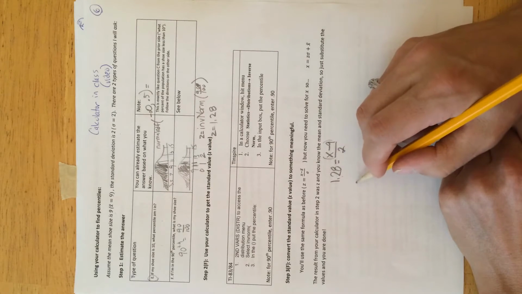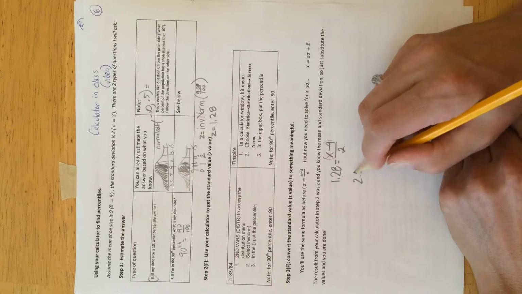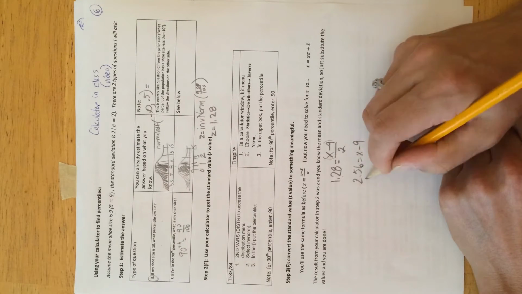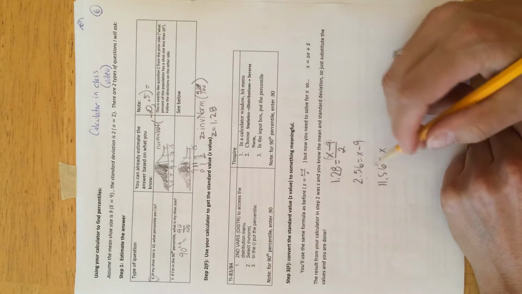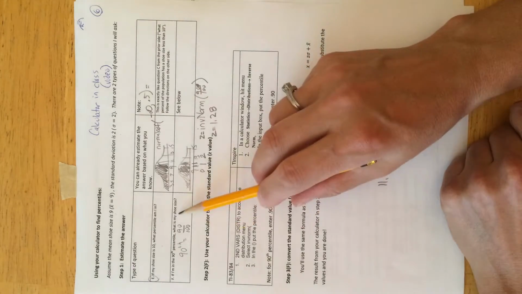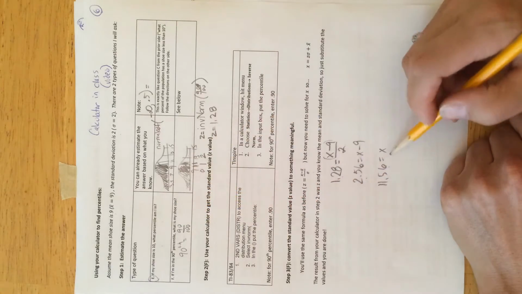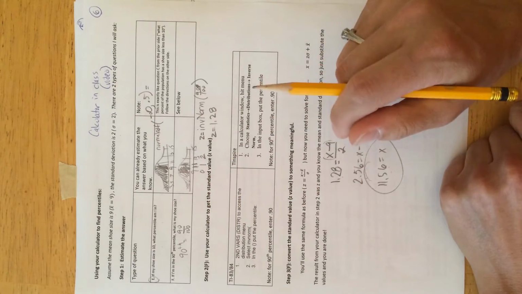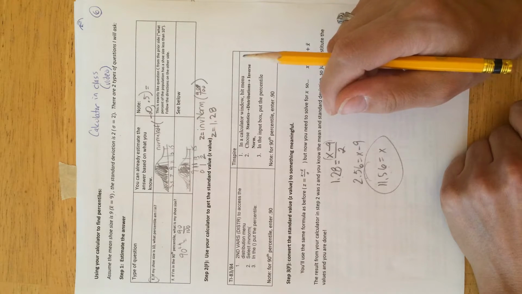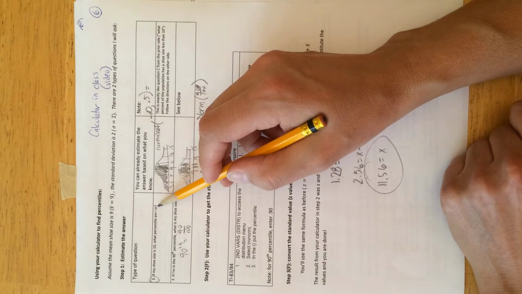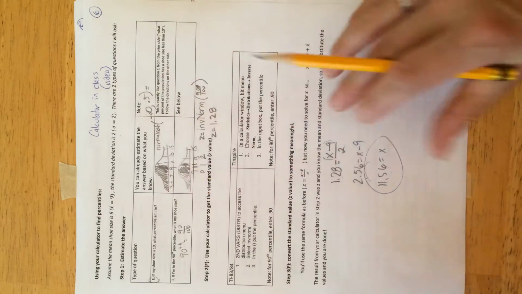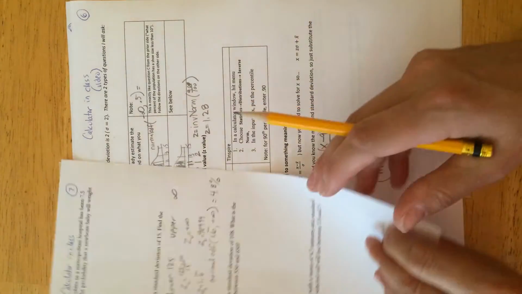So if I multiply both sides by 2, I get 2.56 is equal to x minus 9. I add 9 to both sides, and I get x is equal to 11.56. So if I'm in the 90th percentile, what is my shoe size? My shoe size is about 11.5. And that's how to do percentiles, either getting the percentile or finding the score given a percentile. You do lots of problems like this.